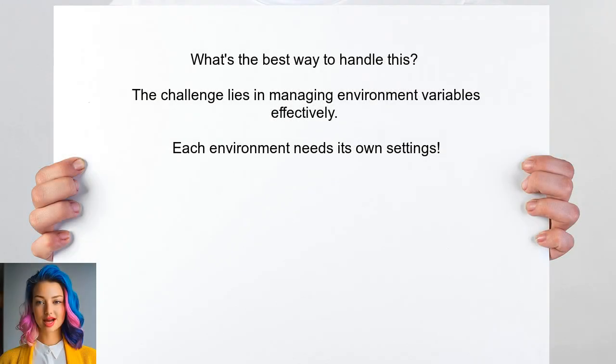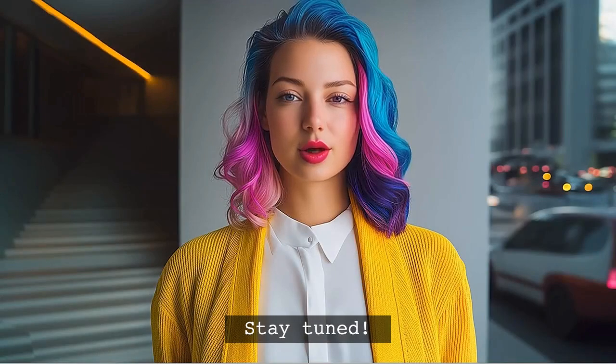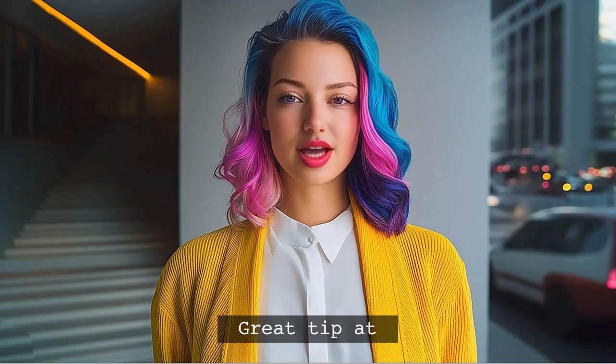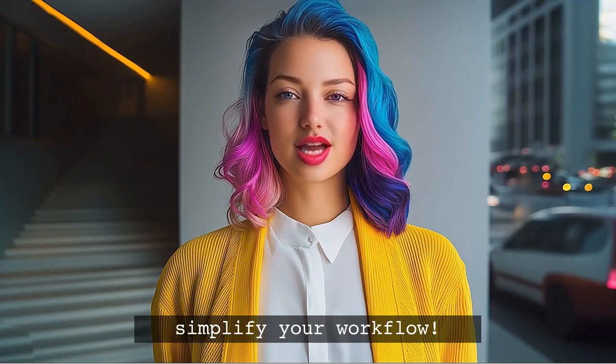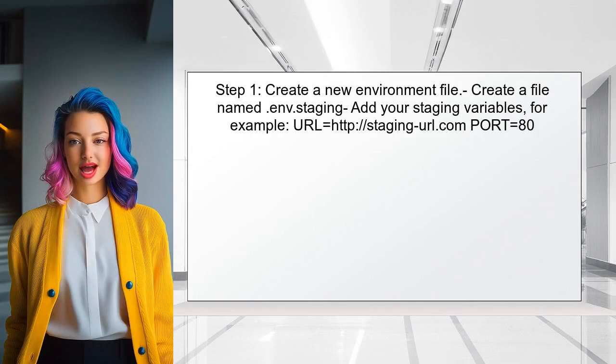So, what's the best way to handle this? The challenge lies in managing environment variables effectively. Each environment needs its own settings, and we want to make sure our builds are optimized for each one. Stay tuned. I have a great tip at the end that will simplify your workflow and make managing these environments a breeze. To create different configurations for multiple production environments, the user should start by creating a new environment file.